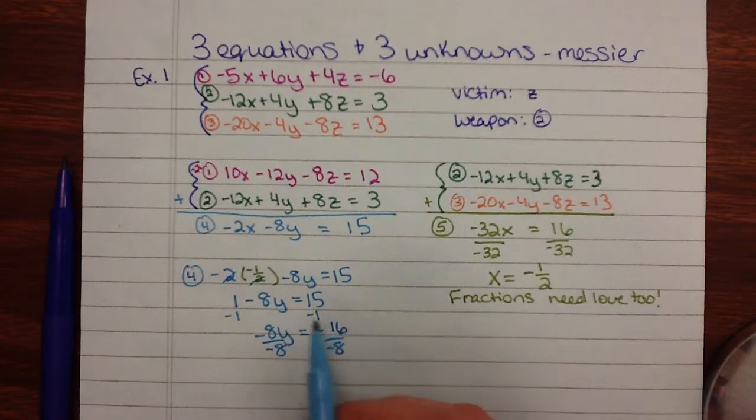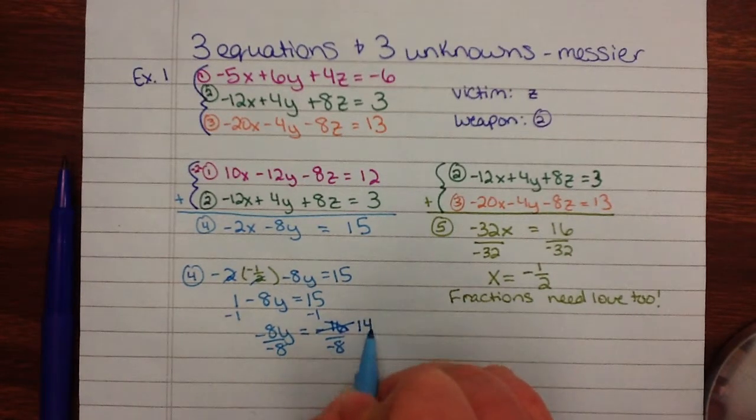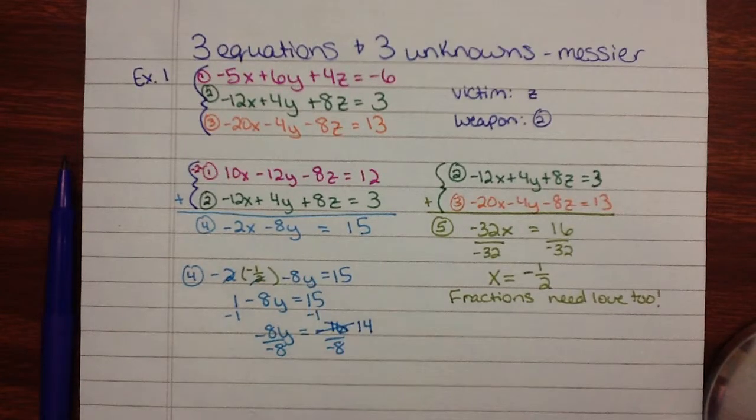Time out. Who did this math? Crazy, crazy, crazy. Stop it, Mrs. Black. This is why we need to double check. See, I made a mistake. What is 15 minus 1? It's definitely not negative 16. It sure is 14. So 14 divided by 8.